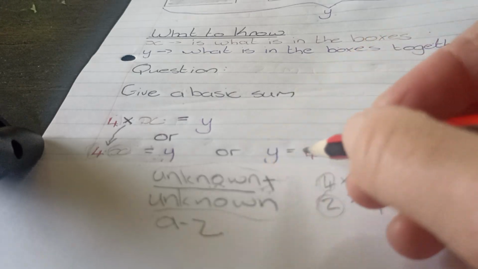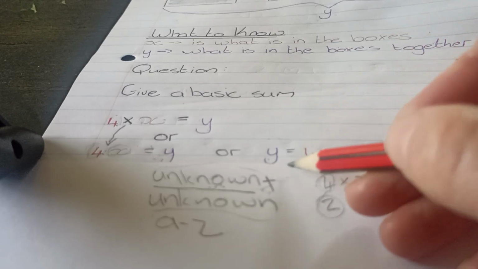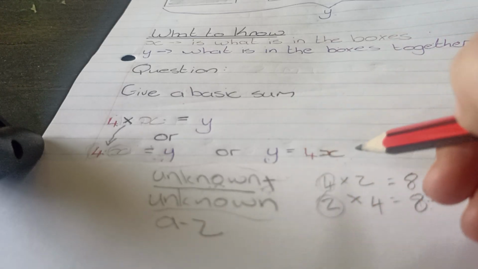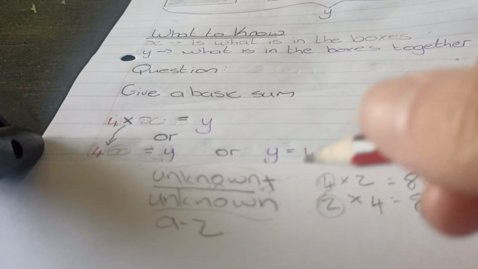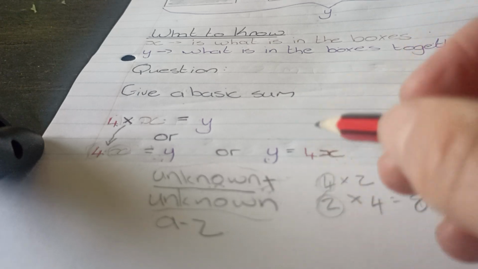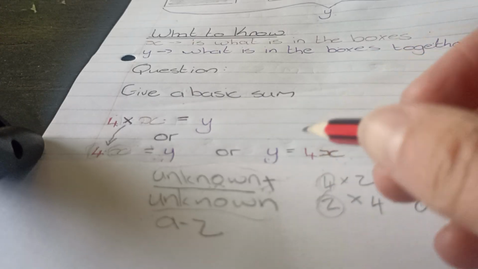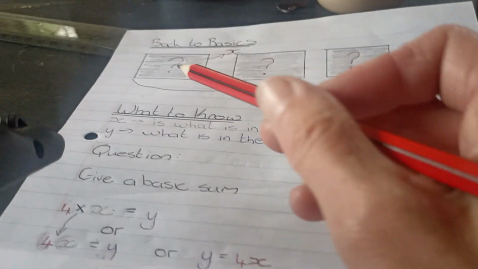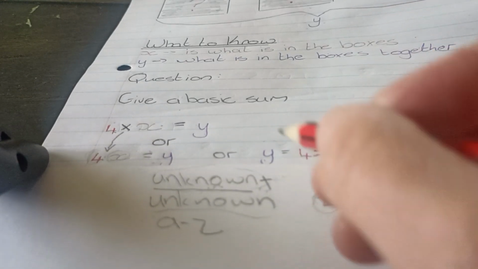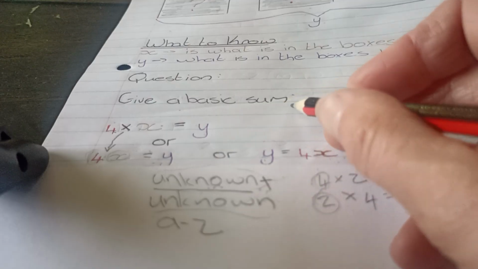Now that we have a basic algebraic expression, this is how we write it. In any scenario, they will give you at least one number to work with. You just have to figure out where that number is. Sometimes they give it to you plain and simple, or you're going to have to go and count, just like we did with the boxes. 1, 2, 3, 4. Now, this is your answer for the first question, basic algebraic expression or basic sum.